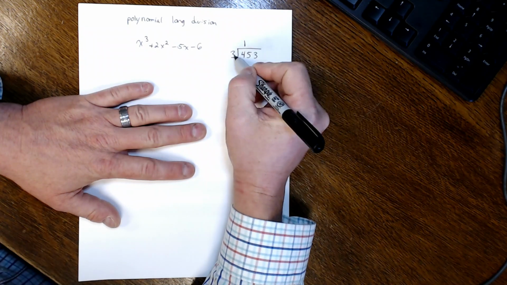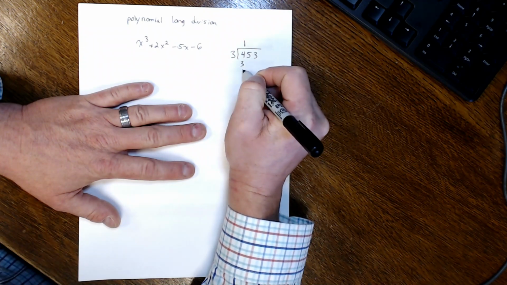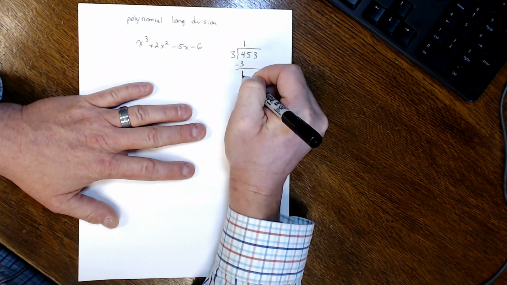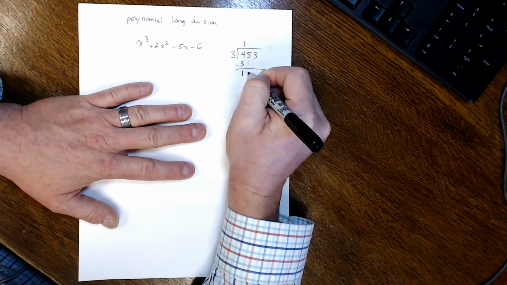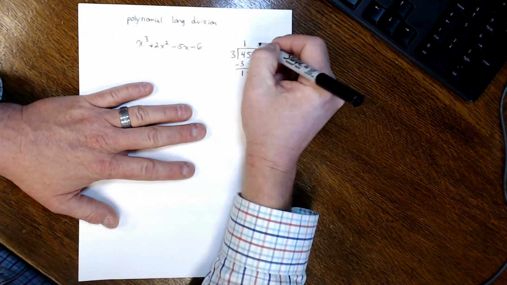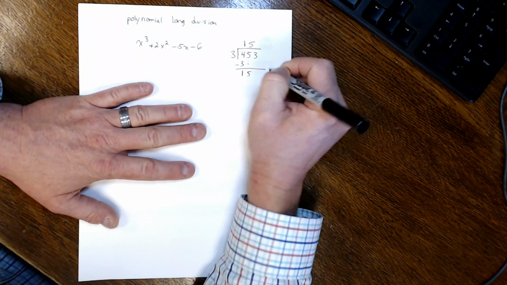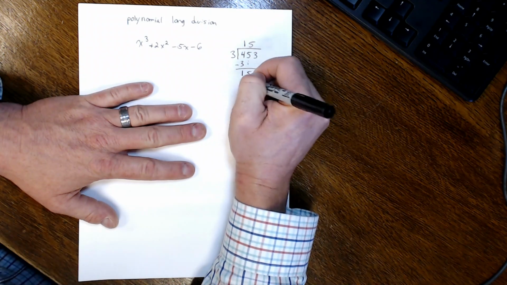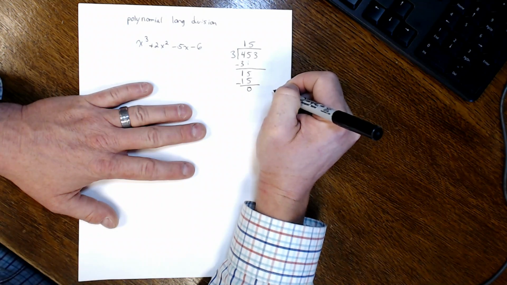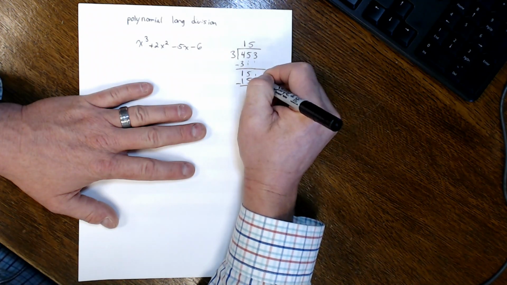And then you do 1 times 3 is 3. Then you subtract those 2. 4 minus 3 is 1. And you bring down the 5. Let's look at how many times 3 goes into 15. That is 5 times. 5 times 3 is 15. It gives us 0 when we subtract them. Let's bring down the 3.